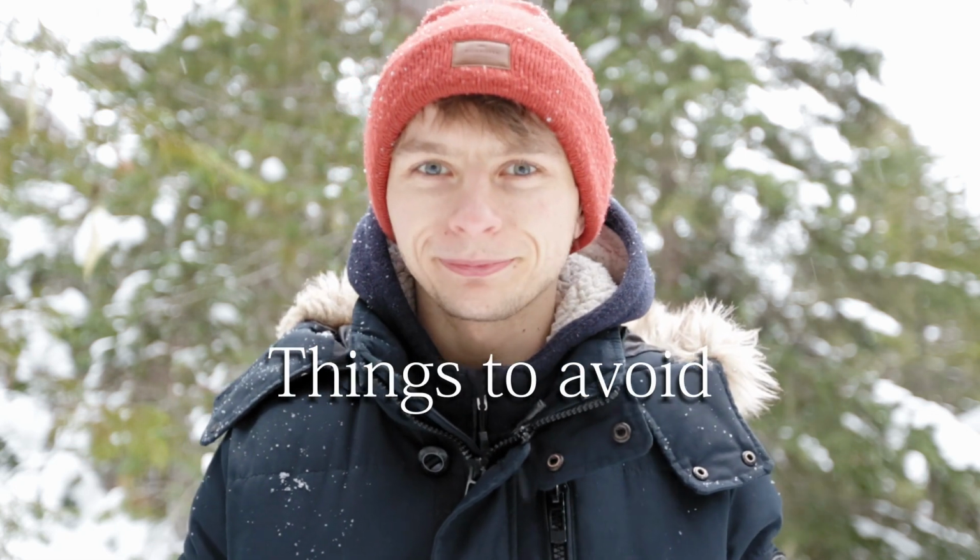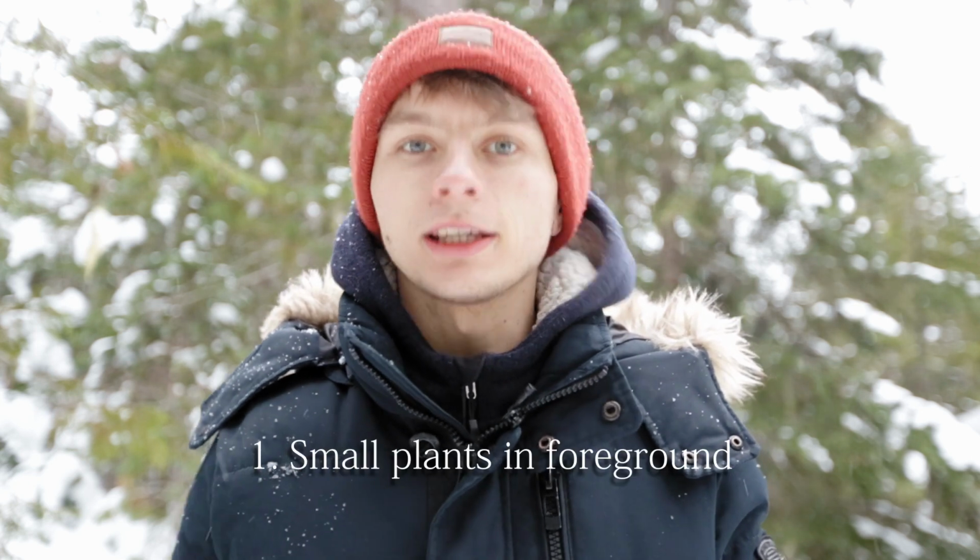That's like ridiculous. So it's always good to know what things to avoid, and those things are small plants in the foreground, especially at fast shutter speeds, because they're very distracting. Fast shutter speeds as well, which is a thing that I've had trouble with as well, because it produces very jerky looking footage. Now have a look at what I've just done to see what I mean.